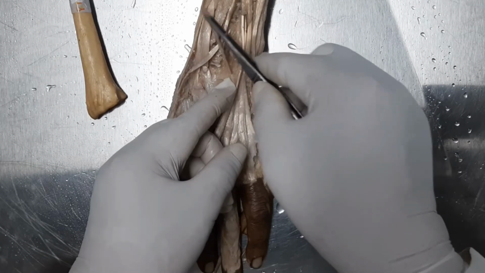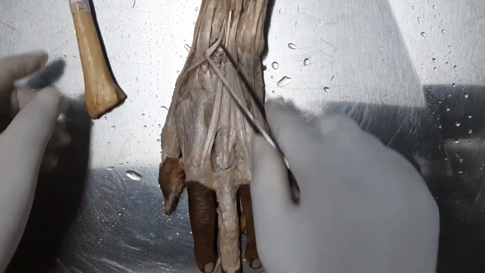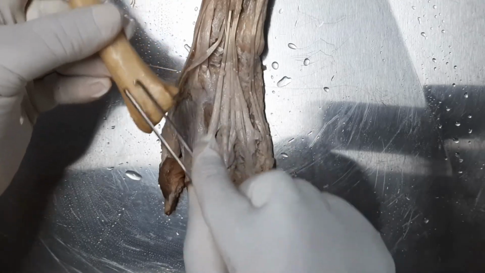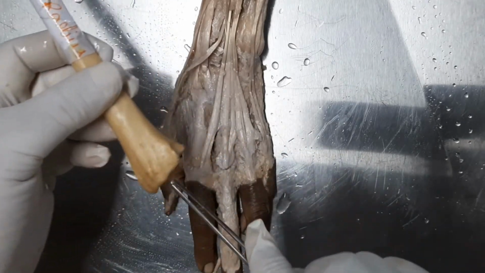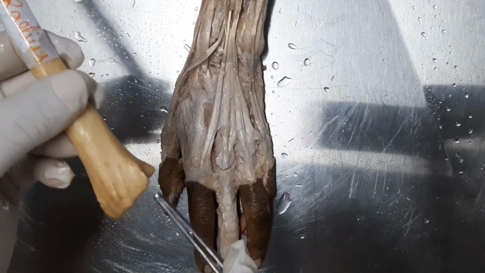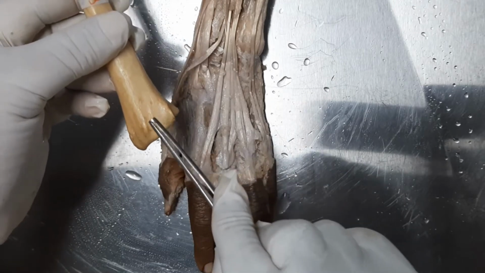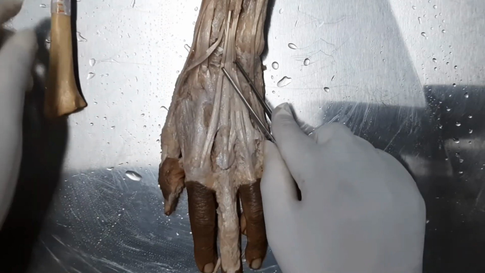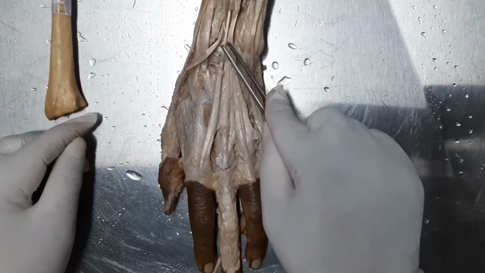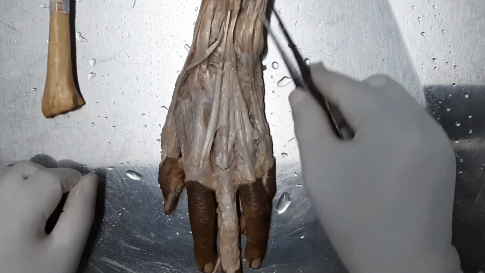This was the extensor indicis, and this is the extensor digitorum tendon. This compartment also gives passage to the posterior interosseous nerve as well as the anterior interosseous artery.